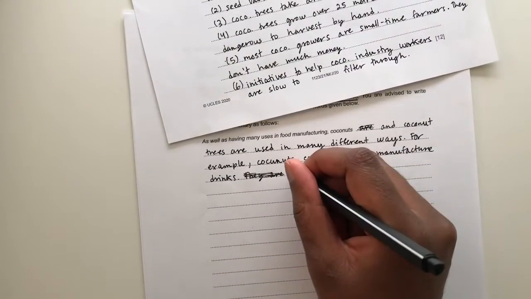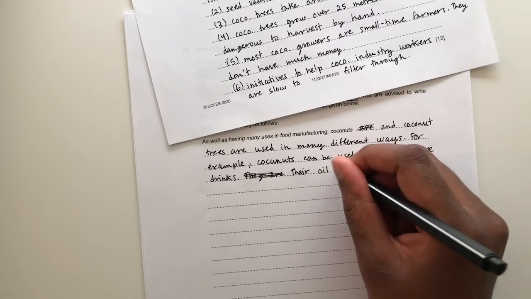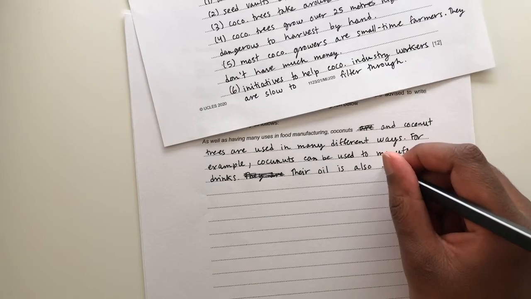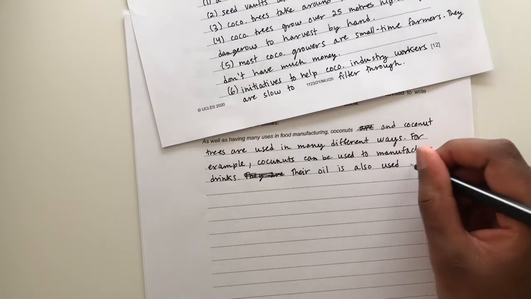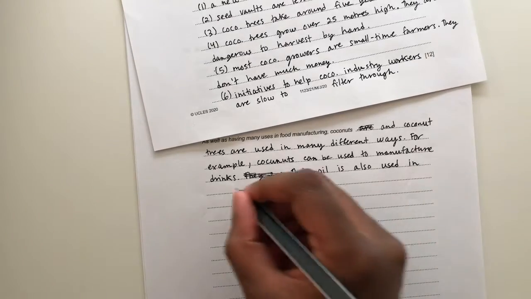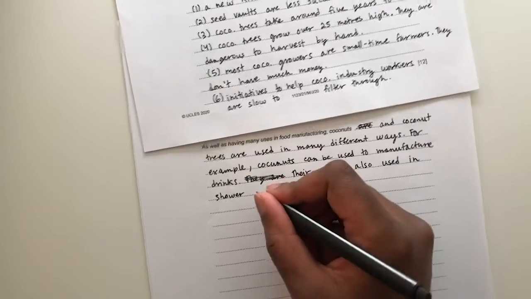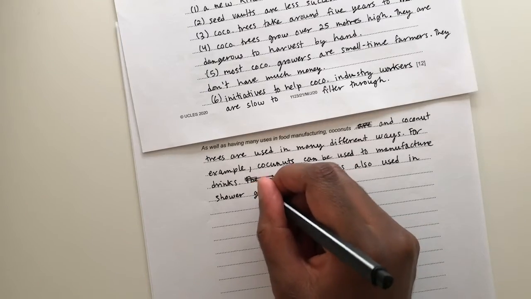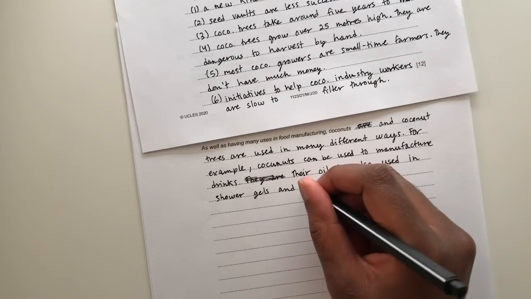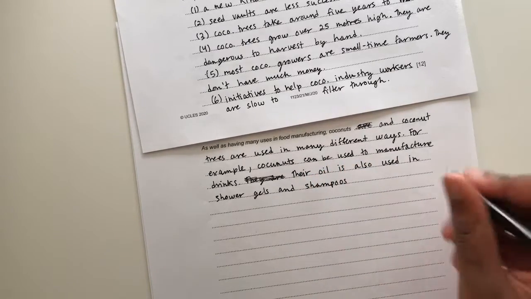So their oil is also used in shower gels and shampoos.